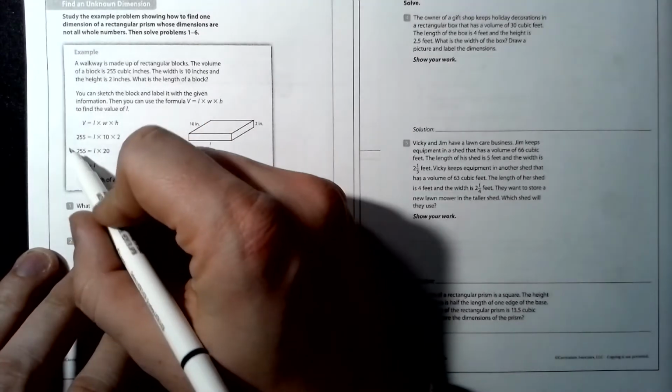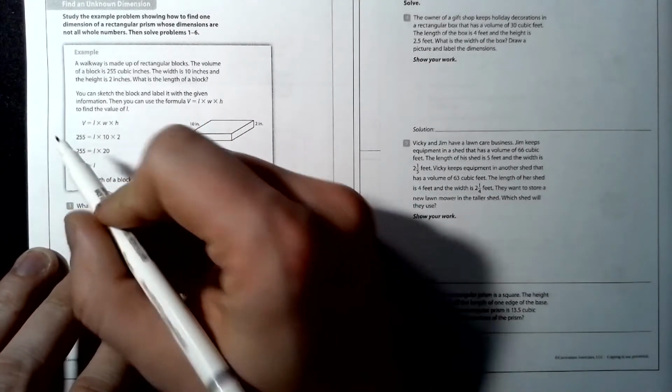For number 1, it asks what operation was used on the equation 255 = L times 20 to find the length L. They're referring to this step right here. They're referring to what did we do in that step.